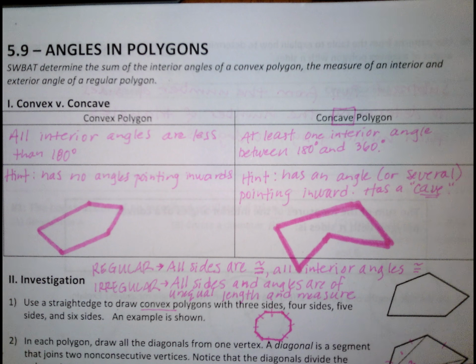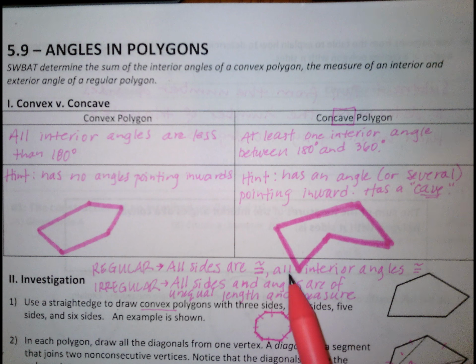What is a regular polygon as opposed to an irregular polygon? Well, a regular polygon is one where all the sides and interior angles are of congruent measure. So for example, an equilateral triangle would be considered a regular polygon. A square would be considered a regular polygon.